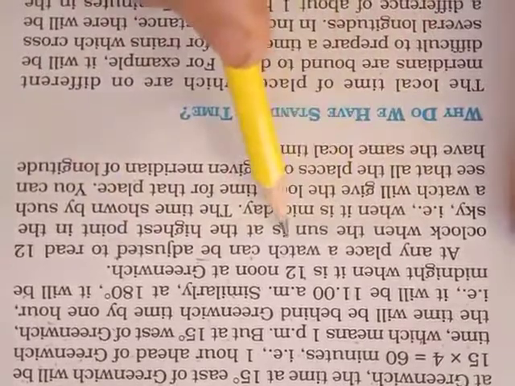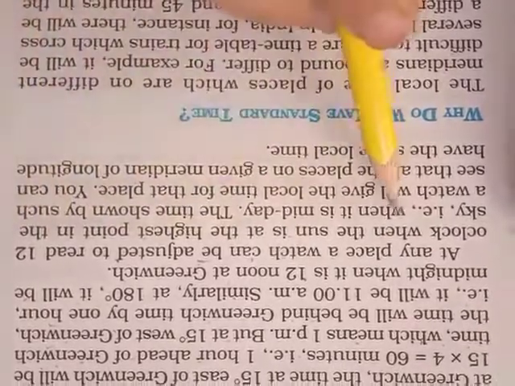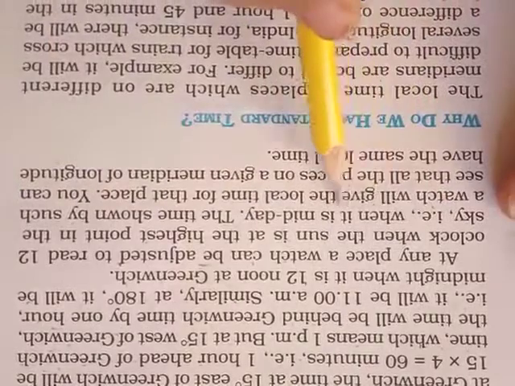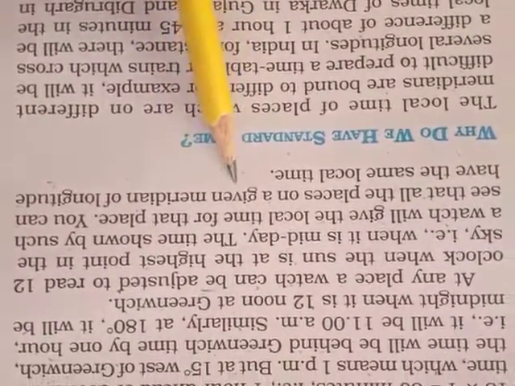At any place, a watch can be adjusted. See, we adjust the watch to read 12 o'clock when the sun is at the highest point in the sky. When it is midday, the time shown by such a watch will give the local time of that place. You can see that all the places along a meridian of longitude have the same local time. The longitude has been given, students, through which we follow the same time in the whole country. Thank you.